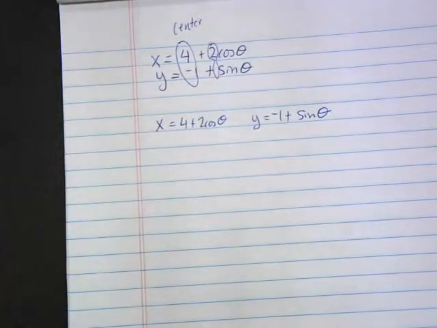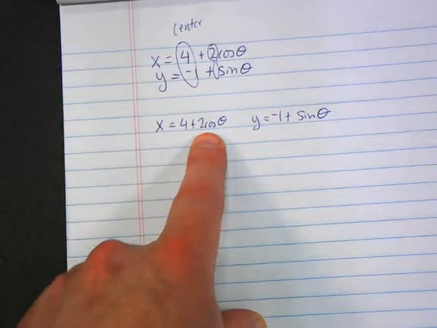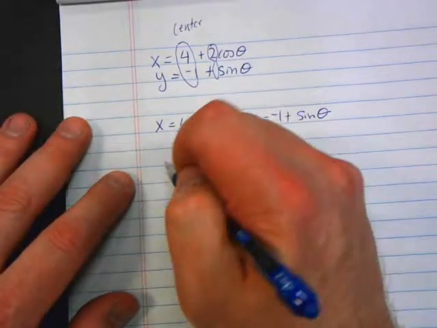How do I eliminate the parameter on those and write it in the form that it should be for the form of an ellipse? All right, well, I'm going to take this first equation, and I'm going to get cosine all by itself.